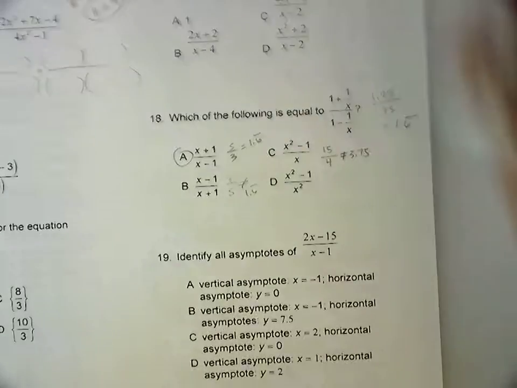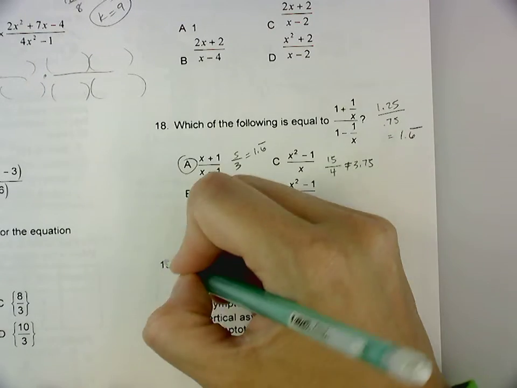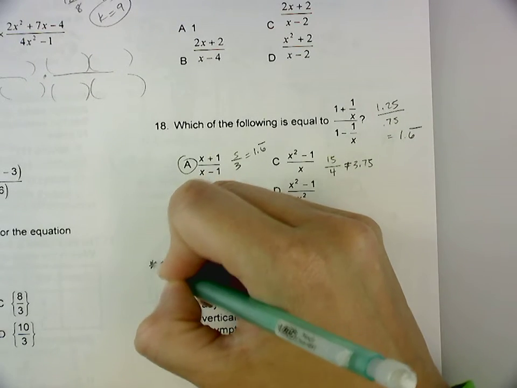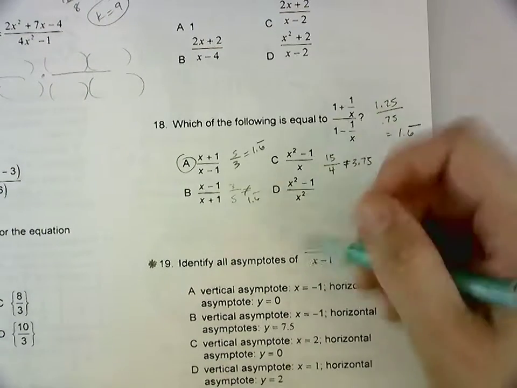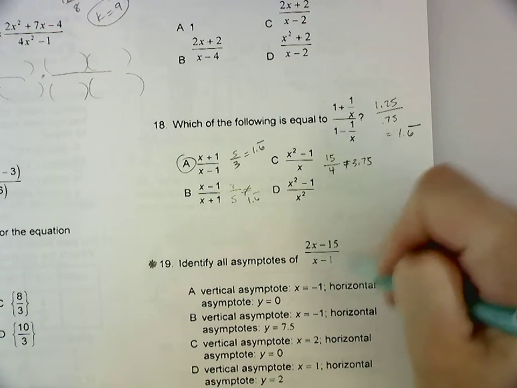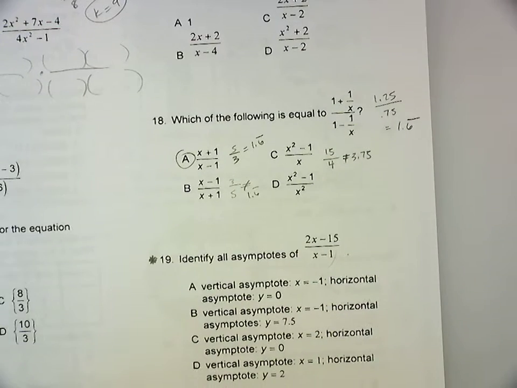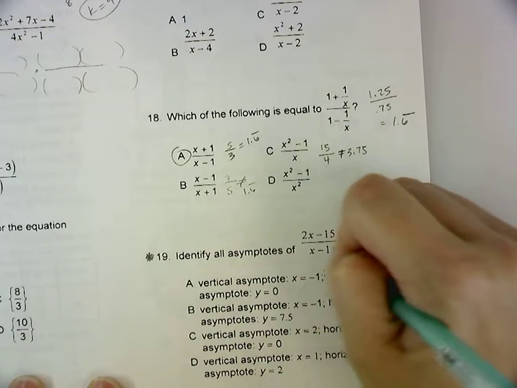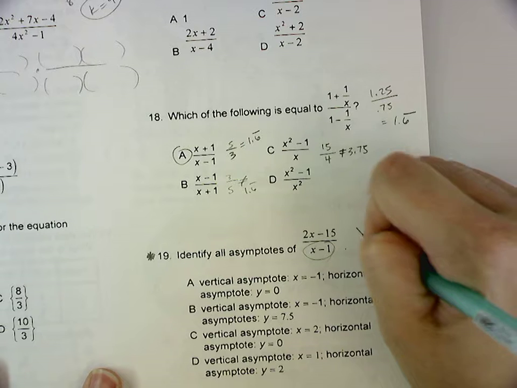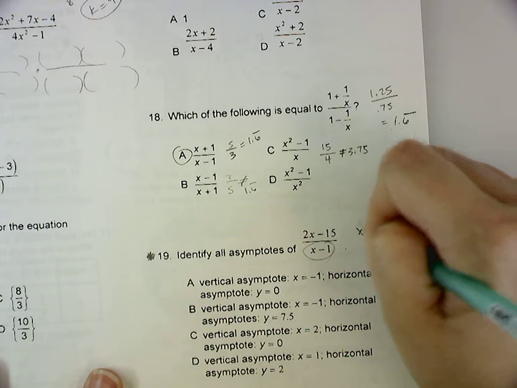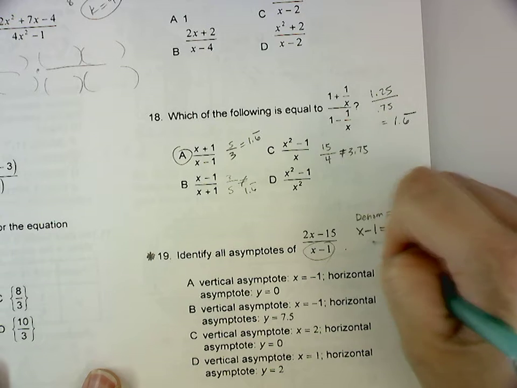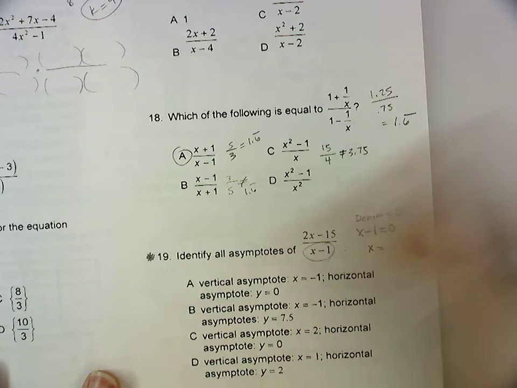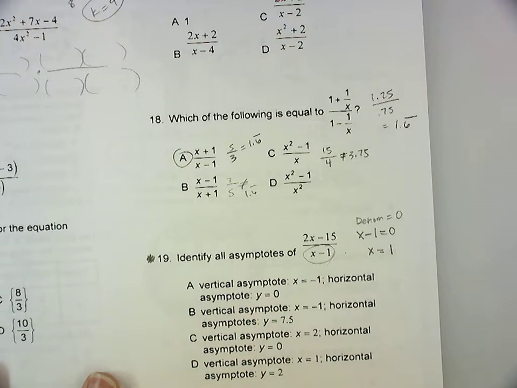All right, and then 19. This is one that we didn't do, so this is going to be kind of like a bonus question for you. It says identify all the asymptotes of this. To find the asymptotes, all you have to do is set the denominator equal to 0 and then solve. So if you set x minus 1 equal to 0 and solve, that's going to be your vertical asymptote. So what is my vertical asymptote for this? How many answers have that? Only this one, right?